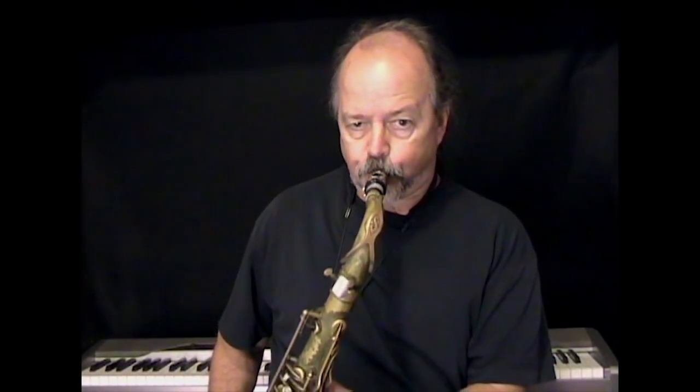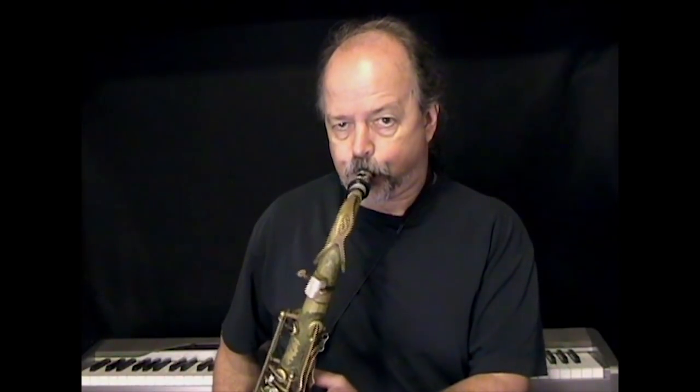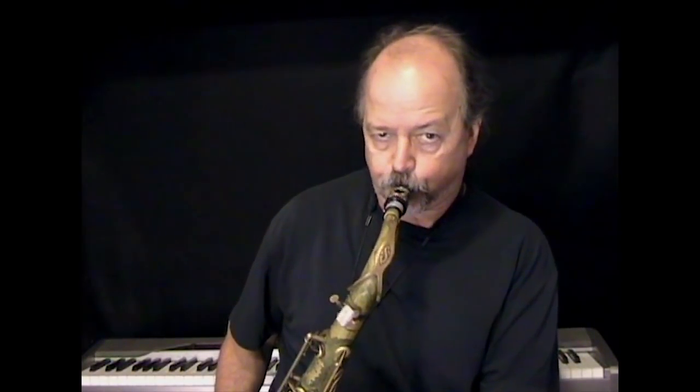Now, there's a scale that I like to call the alternate Dorian bebop scale that has the passing tone between the 7th and 8th tones, and that's the one I really love. So there, if you count up the tones in the Dorian scale, 1, 2, 3, 4, 5, 6, 7, you'll find G is 7, and of course A is 8. So the G sharp is the passing tone there.